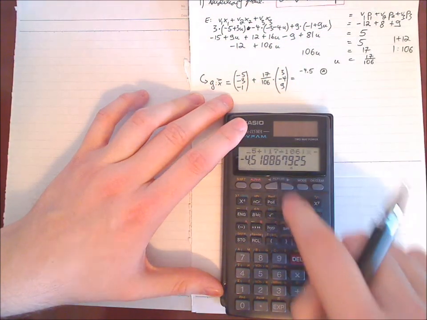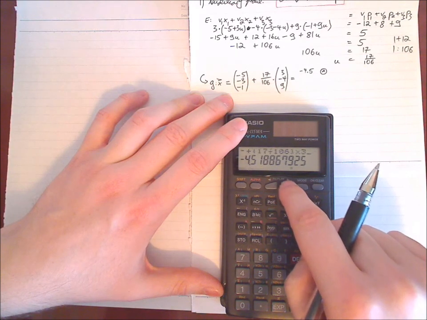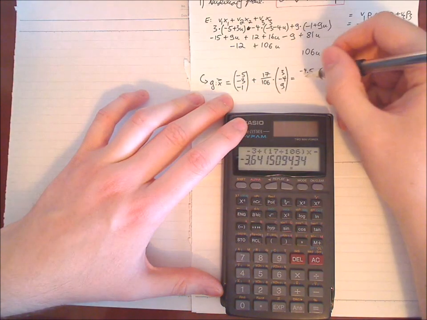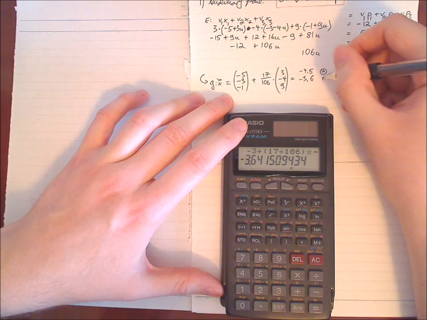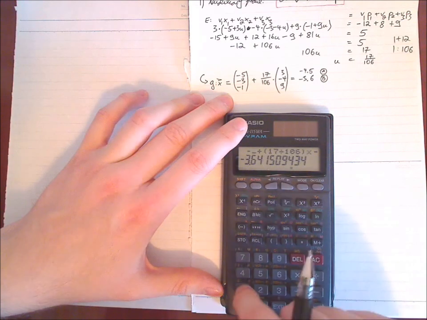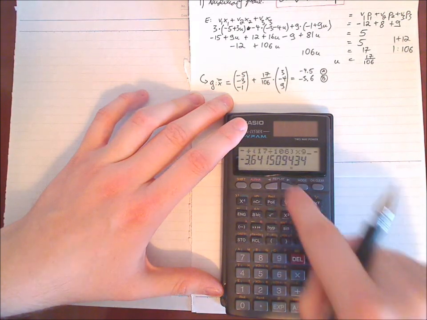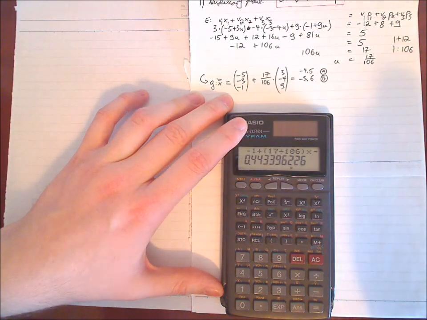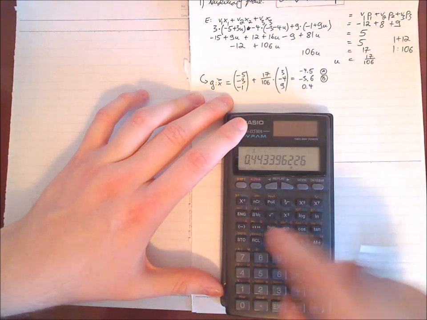So what else? We have minus 3 plus 17 divided by 106 times minus 4, which is minus 3.6 something, which we store at B. And then we have minus 1 plus 17 divided by 106 times 9, not 94, 9, that looks good, which is 0.4, which we save at C.